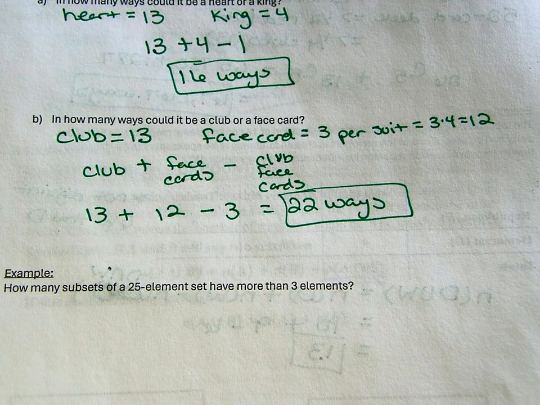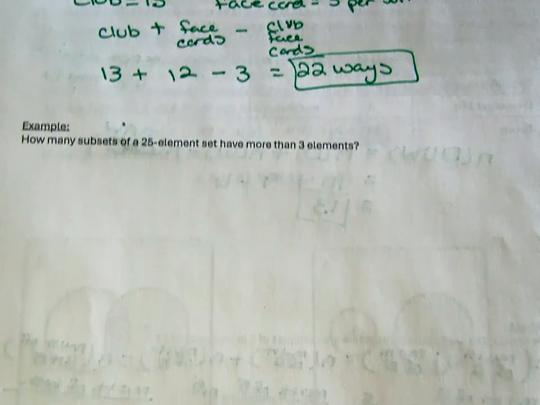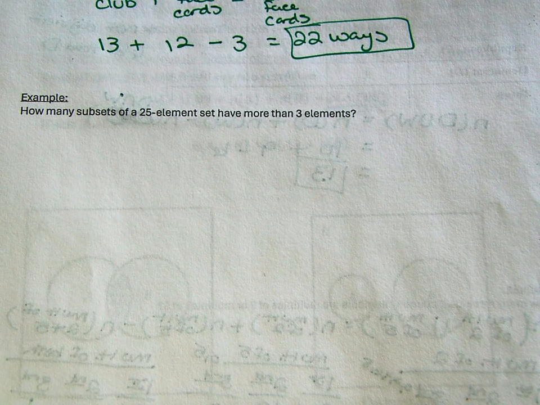All right, we're going to do one more. This one actually kind of ties back to the beginning of this section. It says, in how many subsets of a 25-element set have more than 3 elements?